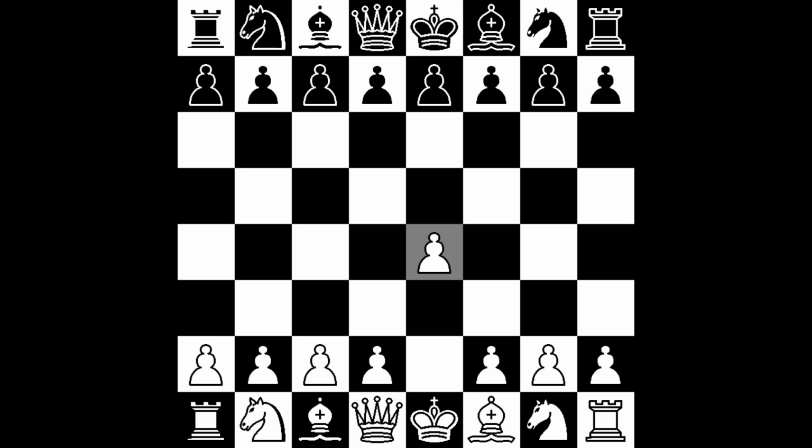Okay, so here's king's pawn. Now notice that nothing happens when I click white's pieces. That's because it's black's turn. White has moved the king's pawn 2 spaces, and so now it's time for black to make a move. Let's say that black decides to move queen's pawn 2 spaces. So now it's white's turn again.